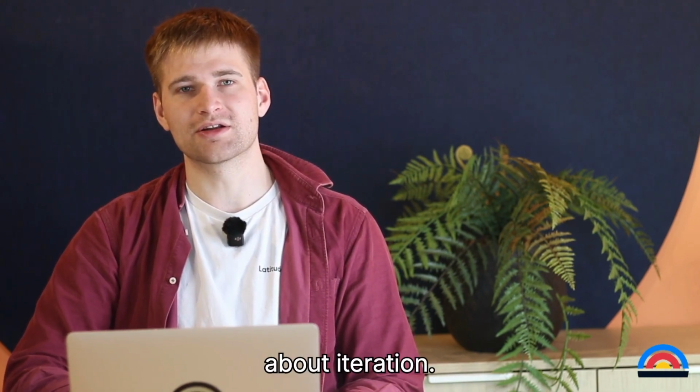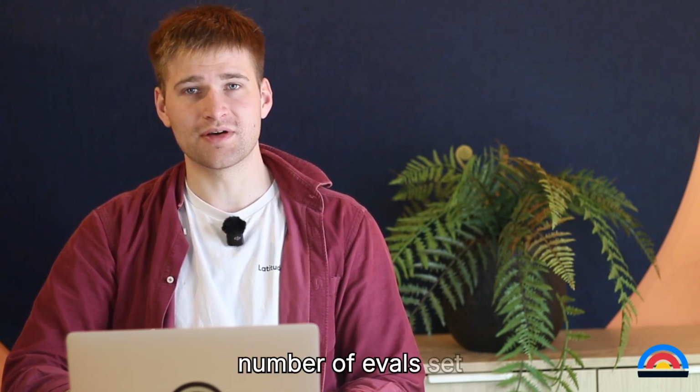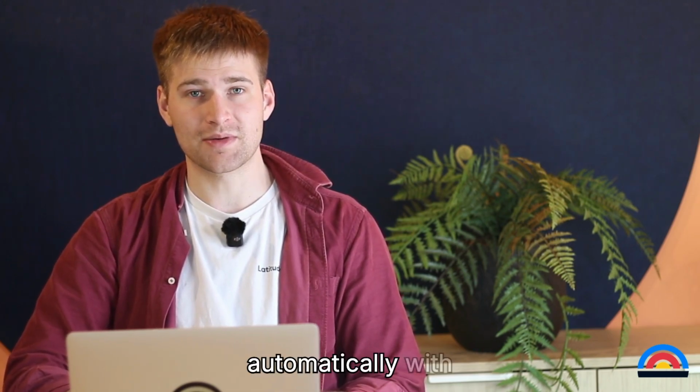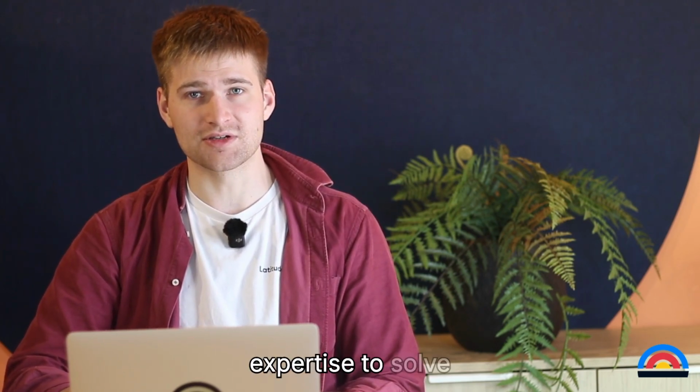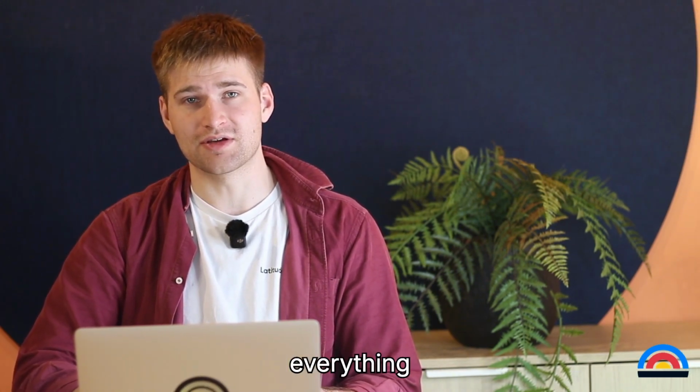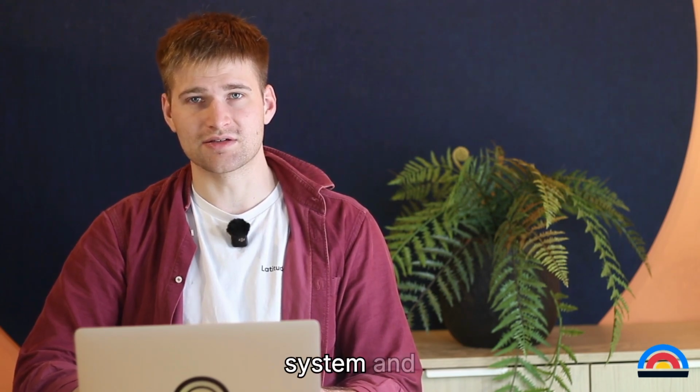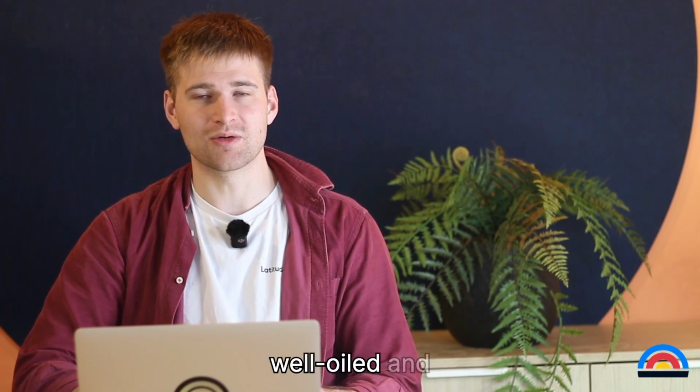Now finally, let's talk about iteration. When you have a good number of evals set up, most of your iteration will be done automatically with the optimizer. However, you might need to occasionally use your prompt engineering expertise to solve certain issues. At this scale, you as a PM are not going to personally fix everything in every feature. You design the system and keep the wheels of the reliability loop well-oiled and manageable.